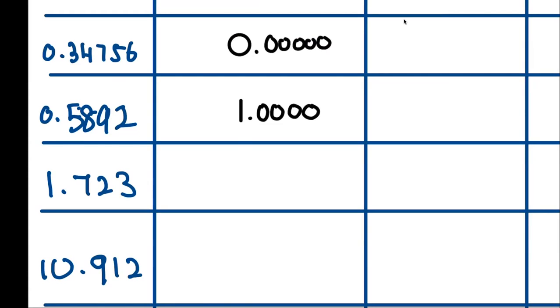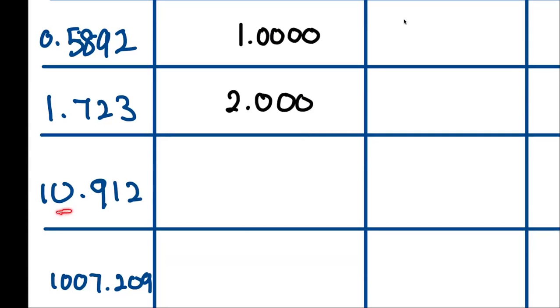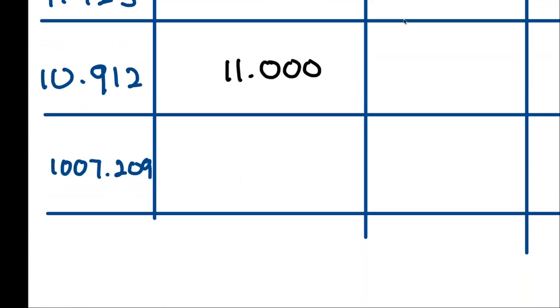So the next one here, if I need to round it to the nearest whole number, you can see, underline the whole number, 5 or more, we need to add 1. So 1 plus 1 is 2. Same thing here, the whole number. It's not here, it's here, right beside on the left of the decimal place. Look at this, 5 or more, we add 1. So the answer will be 11.000. Same thing here. This number, nothing happens, we just cancel it. So the answer will be 1007. Sorry.